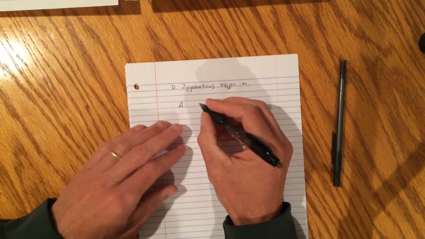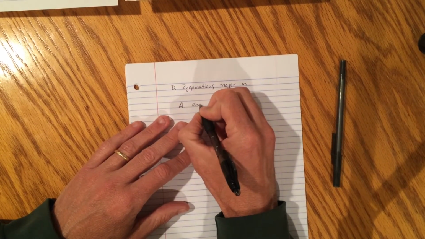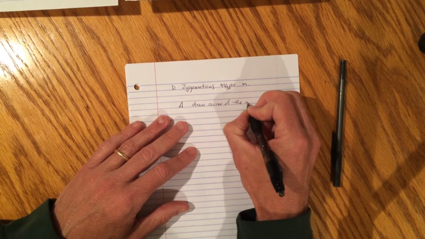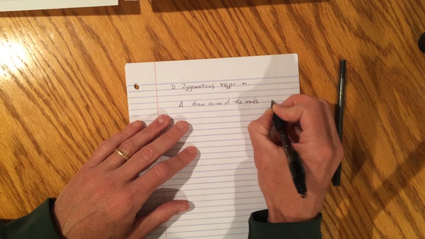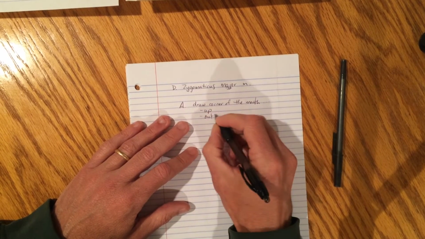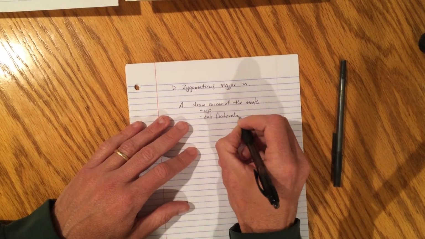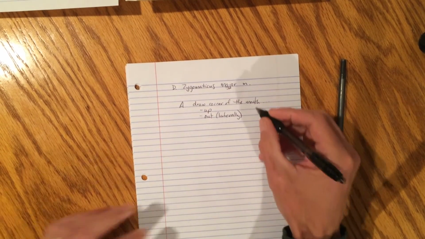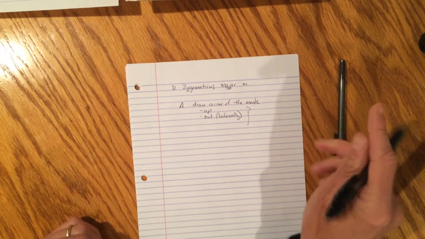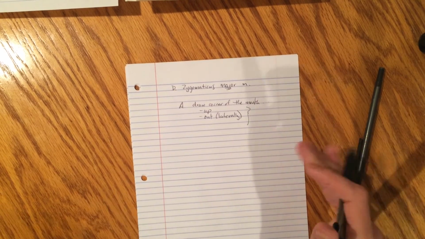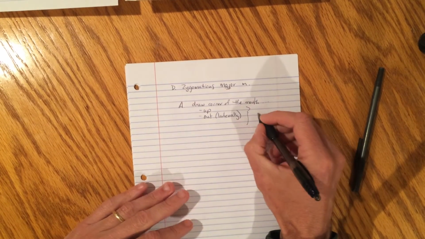So let's write that down. It's going to do two things. It's going to draw the corner of the mouth up and out, or laterally. Now, if you do that, what facial expression do you get? You got it. Now, I know when you do this, there are multiple muscles putting your face in a position to express this, but this is the major muscle, the primary muscle of smiling.